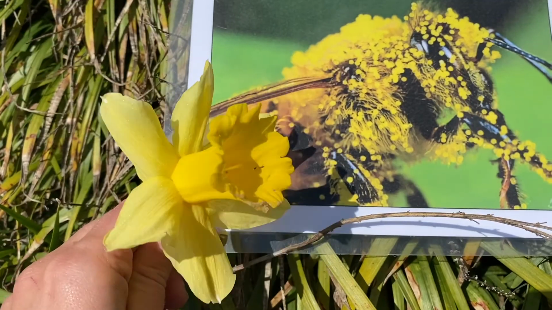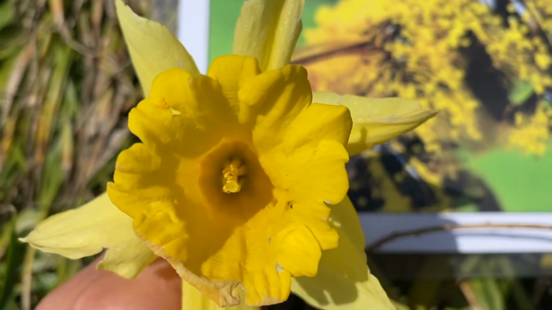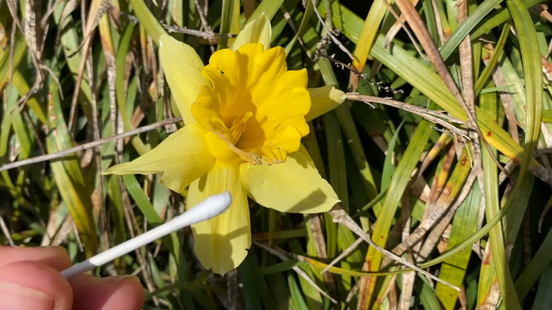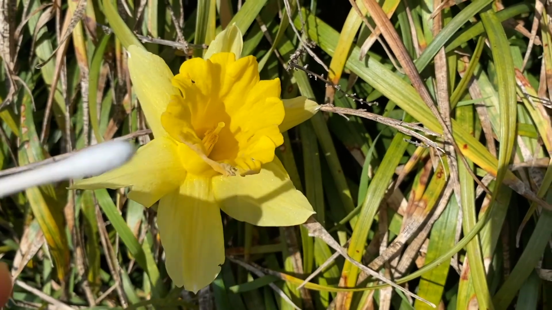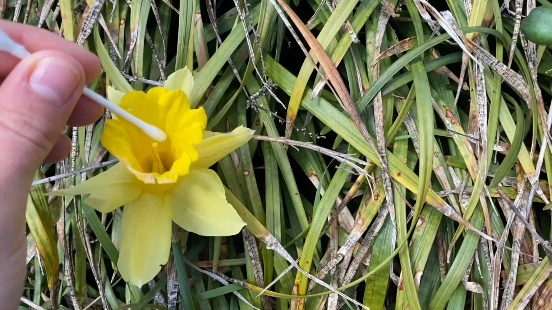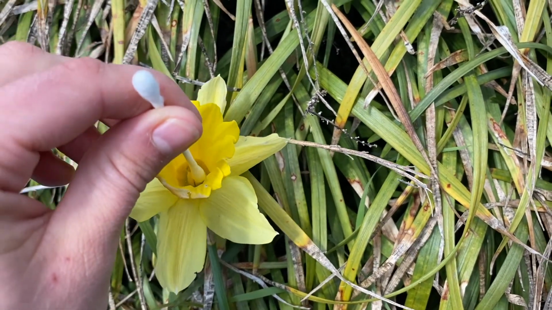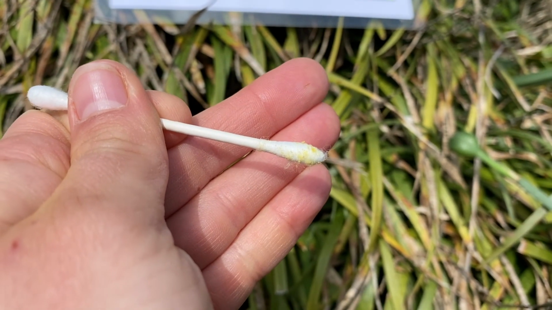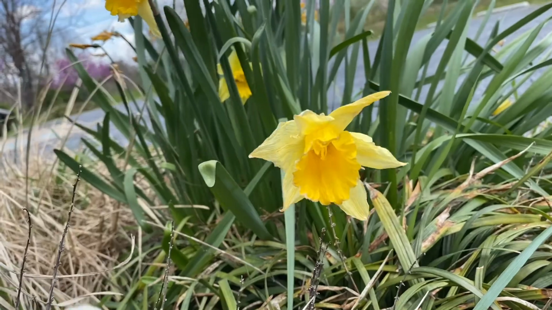You can get a flower like a daffodil, look inside, and you can see there are the stamen and the pistil. Get a Q-tip, pretend this is your little bee body. Stick it in the flower like you're getting nectar. When you bring it out, there should be a bunch of pollen stuck to your little bee body.